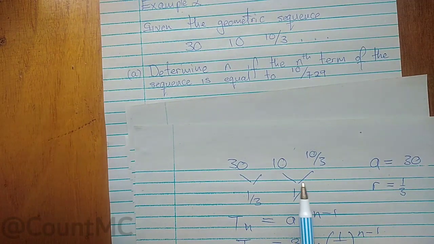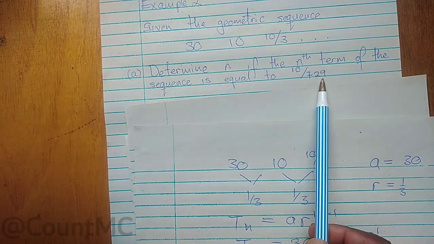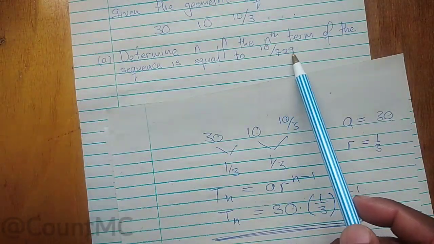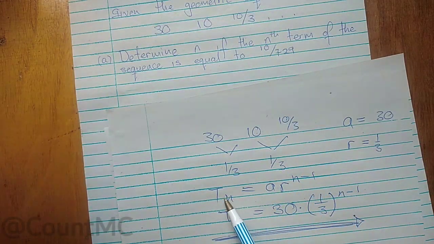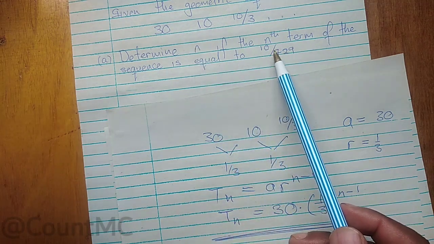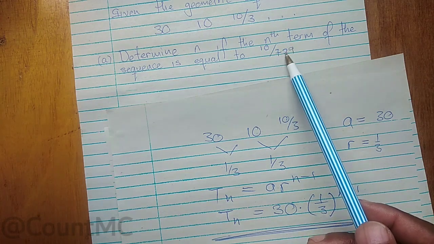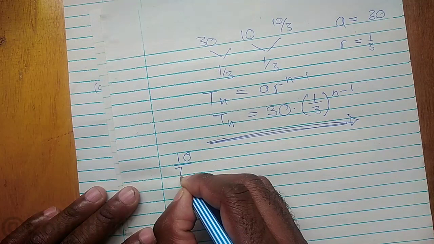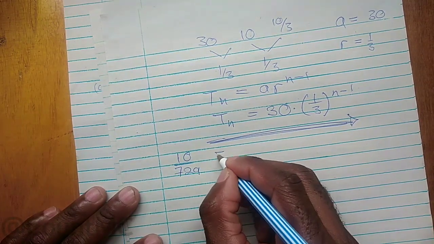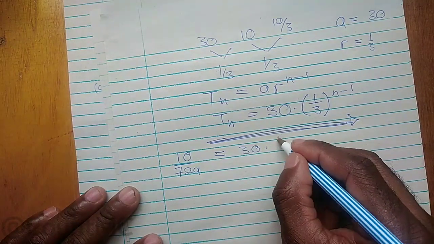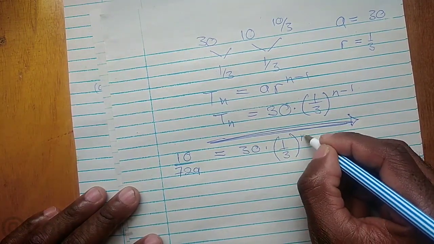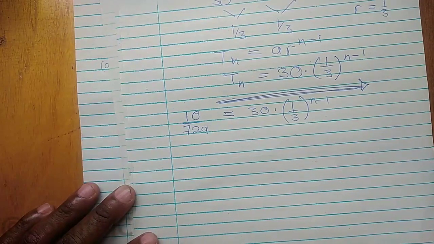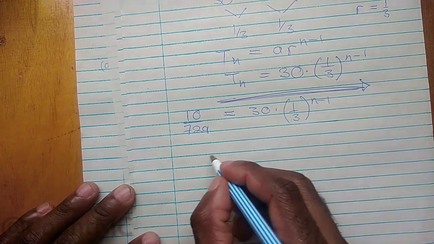Now, we want to find the n of this value. So, this fraction is our Tn. We want to find the n to see which position in the sequence this fraction is found. Okay, so we are already given Tn. It's 10 over 729, is equal to 30 times 1/3 to the power n minus 1. Let's divide by 30 both sides.